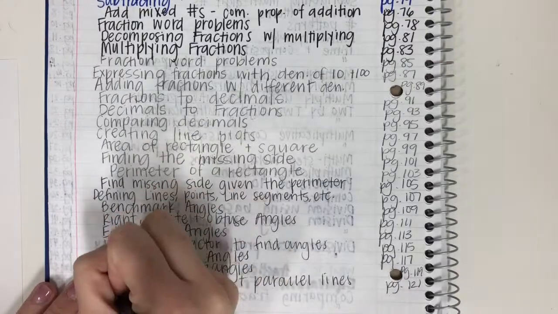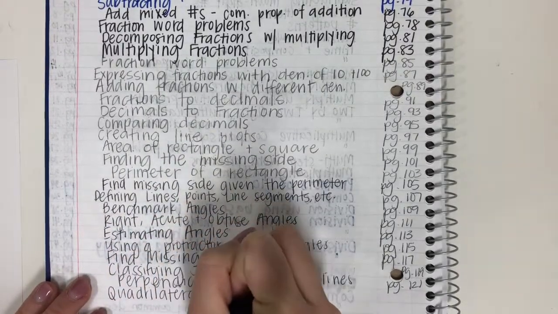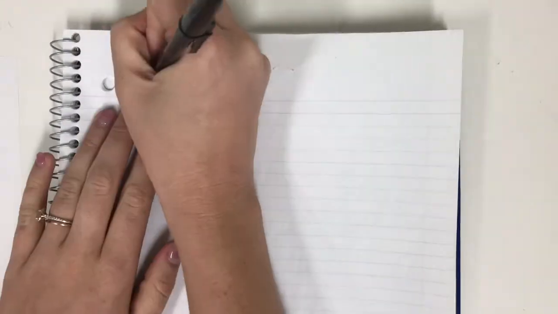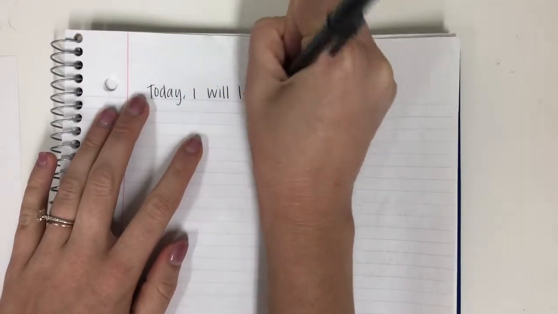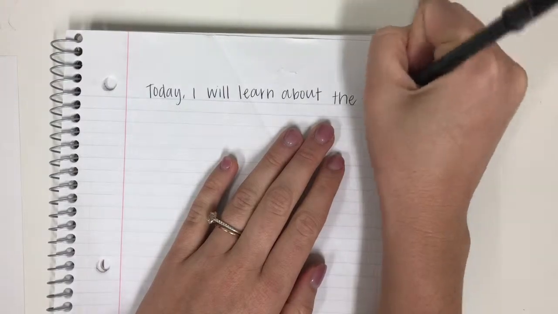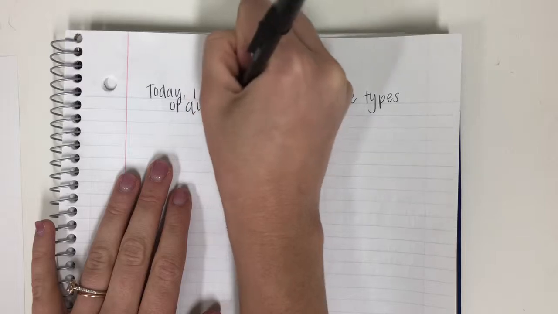So I'm going to put quadrilaterals, page 123. Okay, so it's our objective. Today I will learn about the types of quadrilaterals.